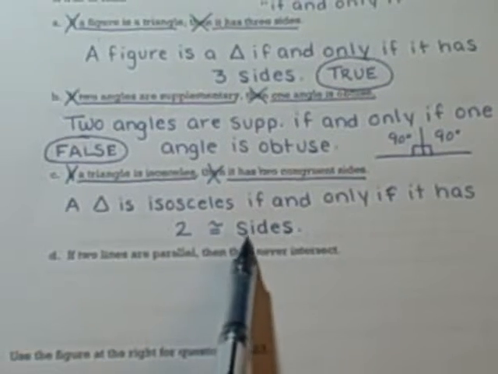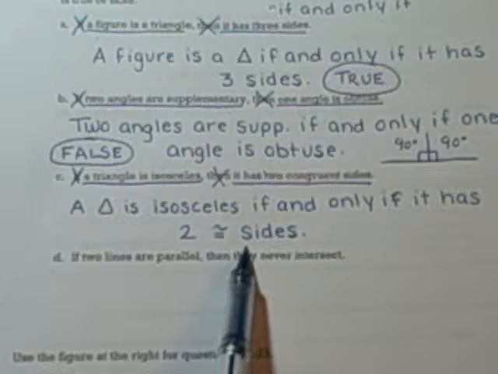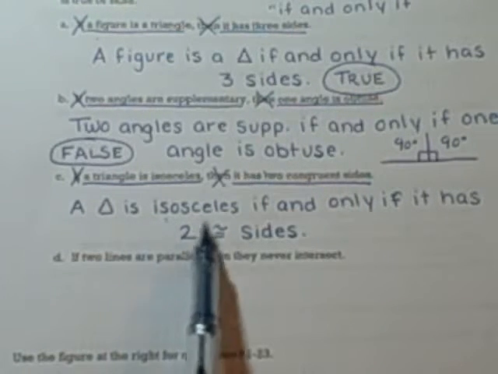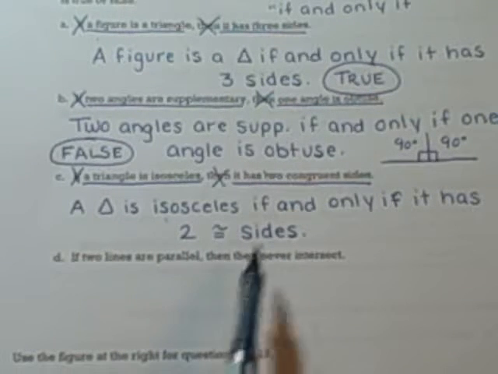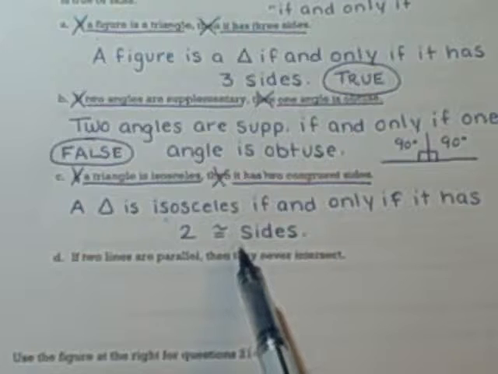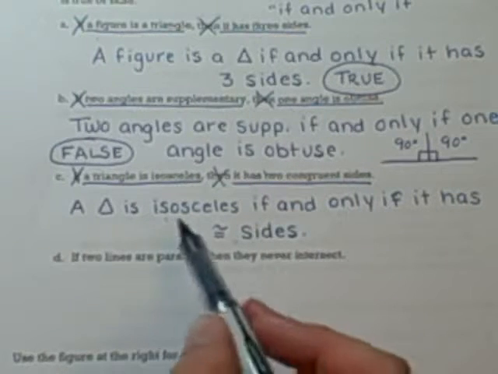Well, if you know a triangle is isosceles, do you know that it has two congruent sides? Yes, I would say that's true, because that's the definition of an isosceles triangle. If you know it's isosceles, it has to have two congruent sides. Okay, so that way is true. Now let's go back the other direction. If I tell you a triangle has two congruent sides, does that mean it has to be isosceles? The answer to that is that it's true as well. Okay, because again, that's the definition of isosceles.